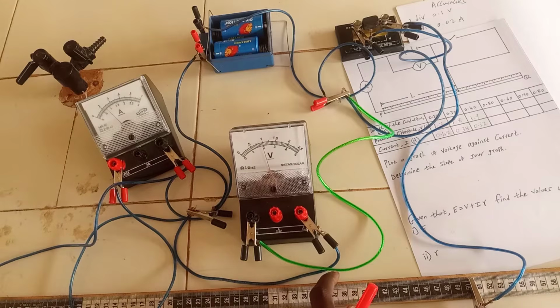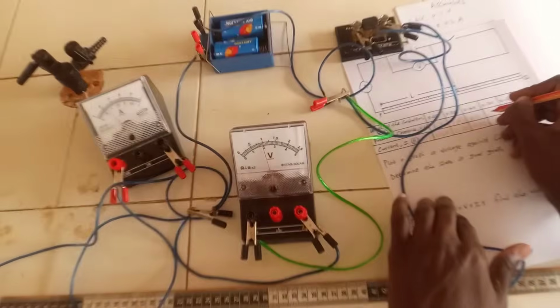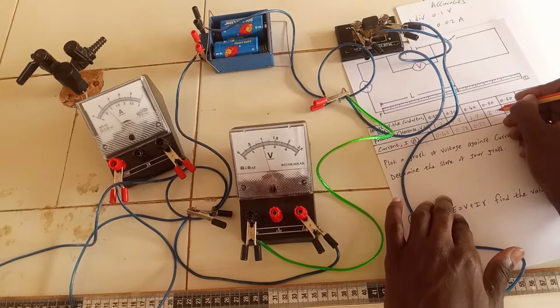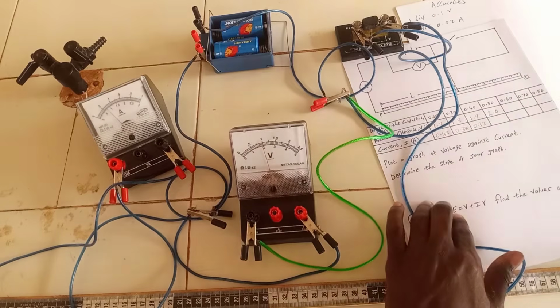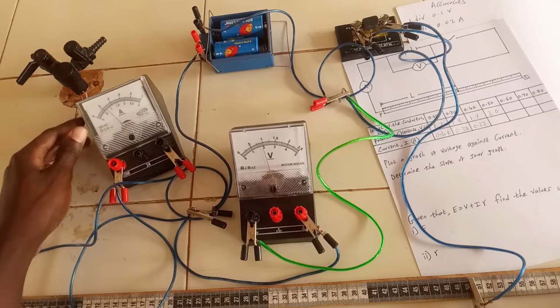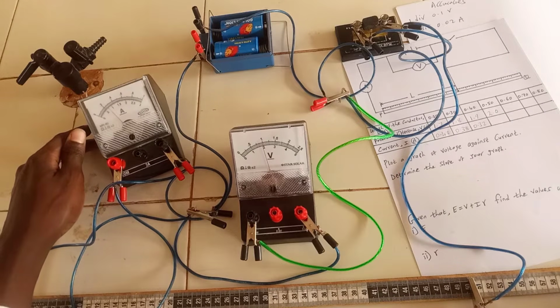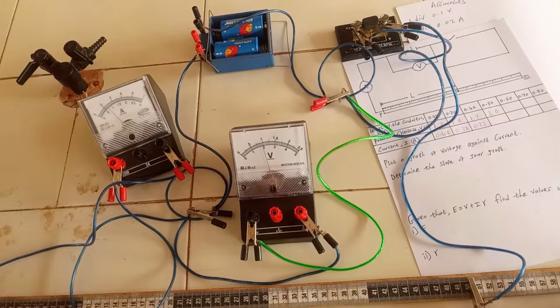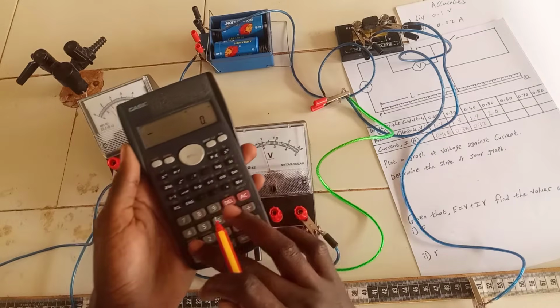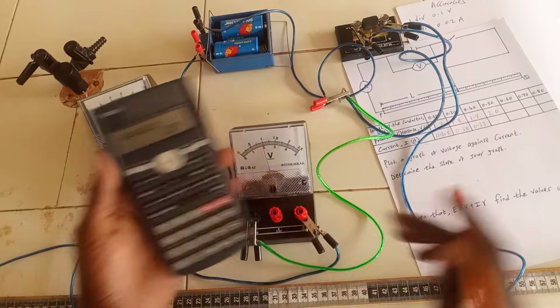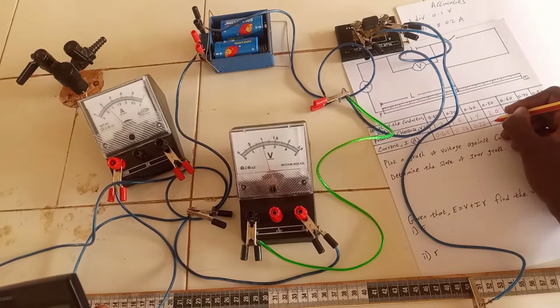So for the voltmeter, we have 2.0 volt. Then for the ammeter, these are around 14. So 14 times 0.02, that is 0.28.